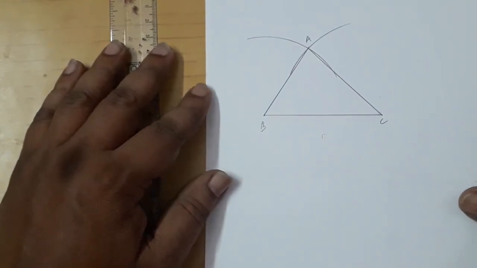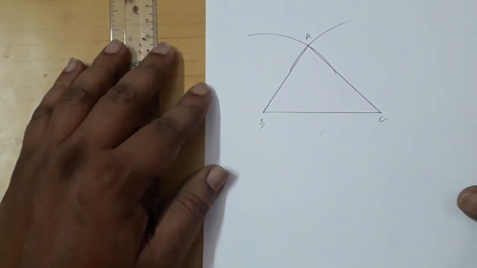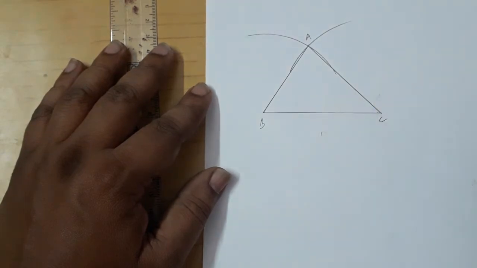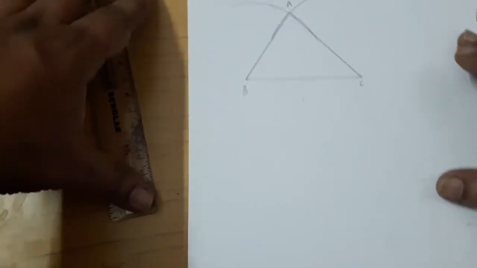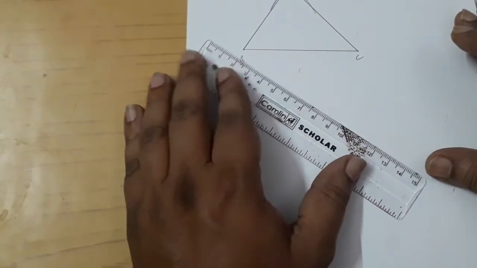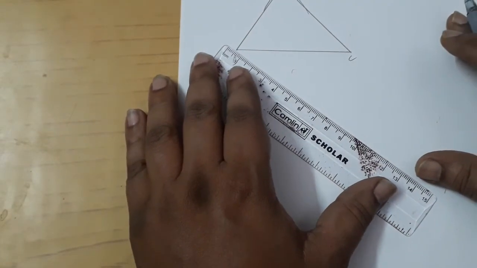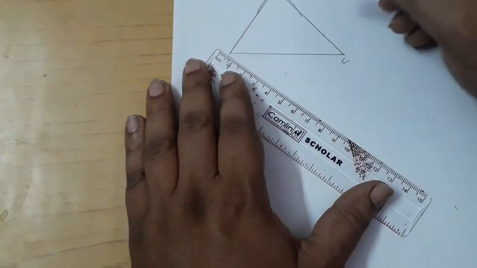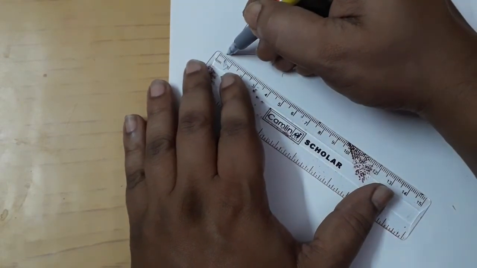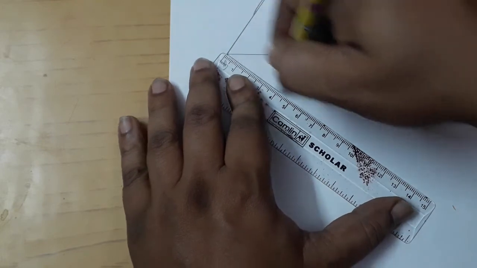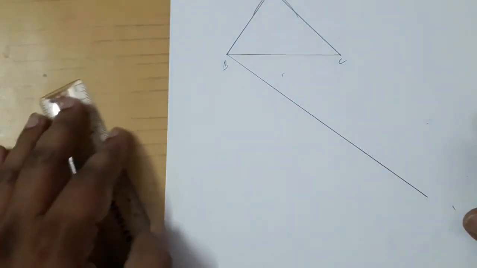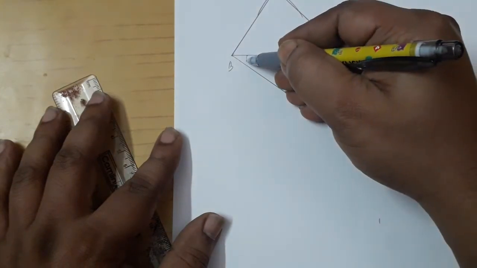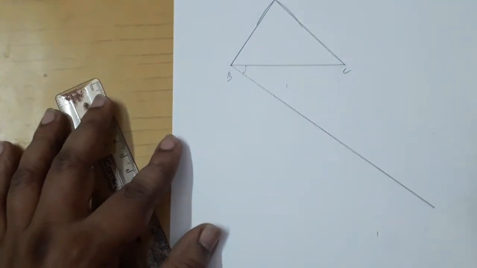Next we have to draw the other triangle that is similar to this triangle, but 7 by 5 times of this particular triangle. What I'll do is, once again, draw a big line over here and an acute angle this way. So this will form an acute angle over here.